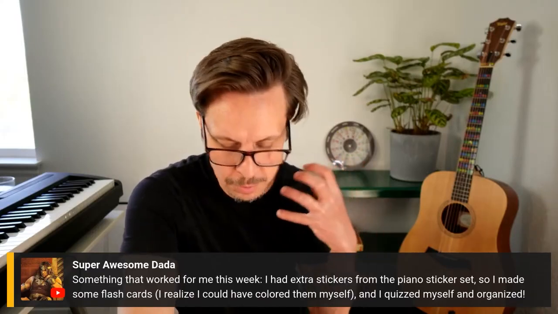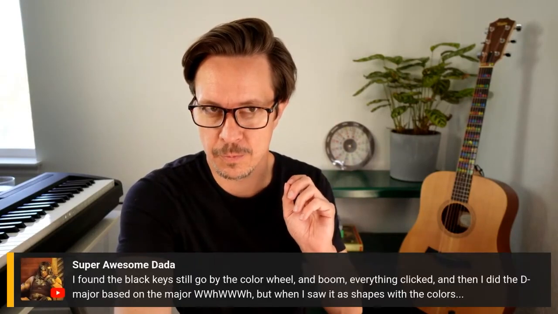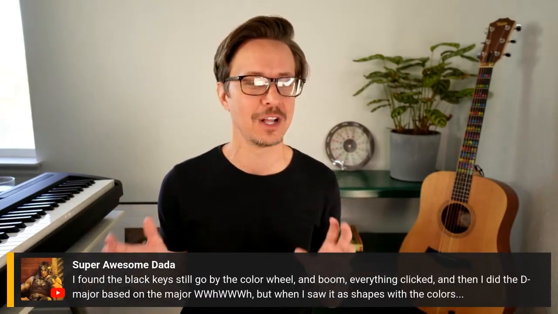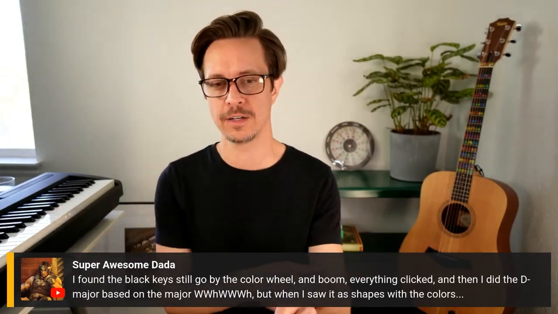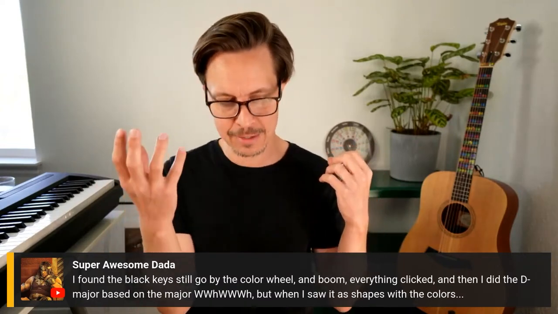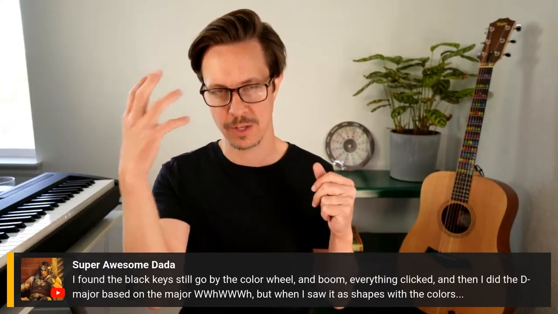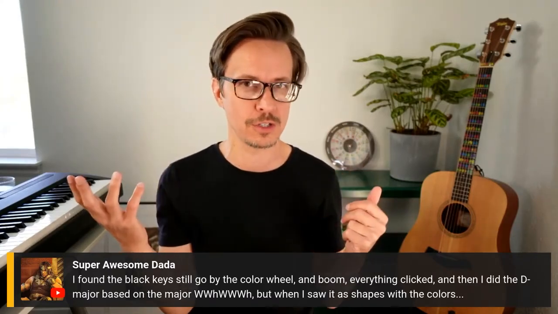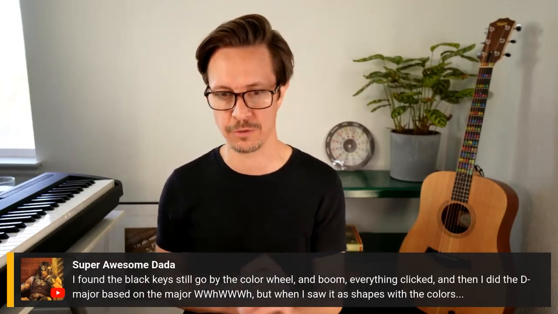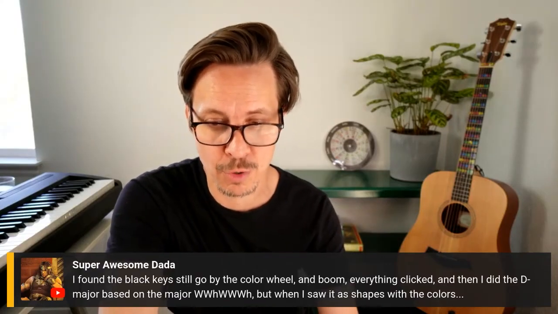To absorb these patterns. And the beautiful thing is that it's all patterns, right? So pattern recognition. Ultimately, that's what music theory comes down to, is pattern recognition. And normally we recognize these patterns with our ears only, but our eyes and our mind, so much, a huge percentage of our brain is actually allocated to, what is it, the occipital lobe and visual interpretation. And since it's pattern recognition, to see the patterns is very helpful. So that's awesome. I found the black keys still go by the color wheel, and boom, everything clicked.